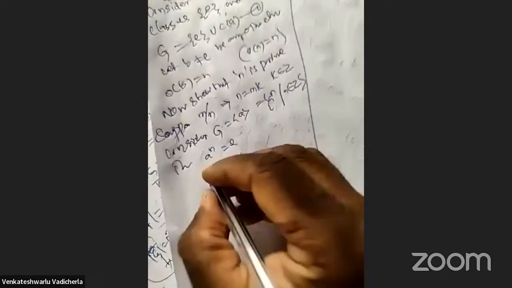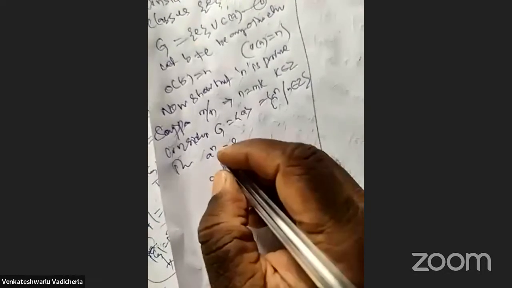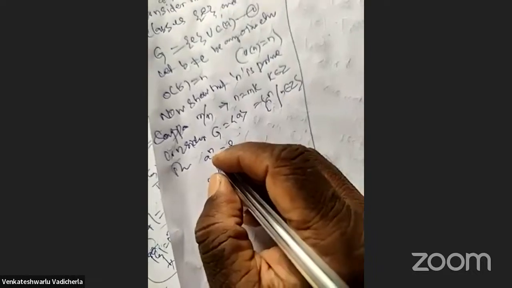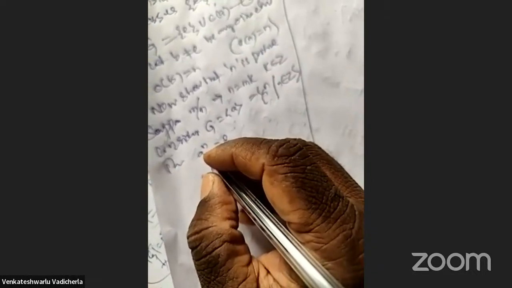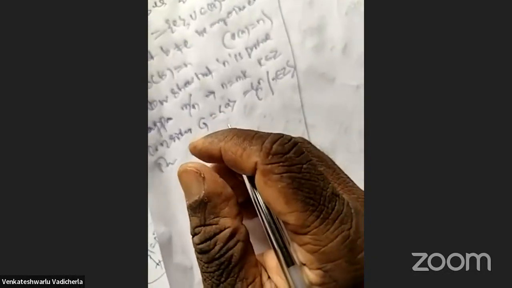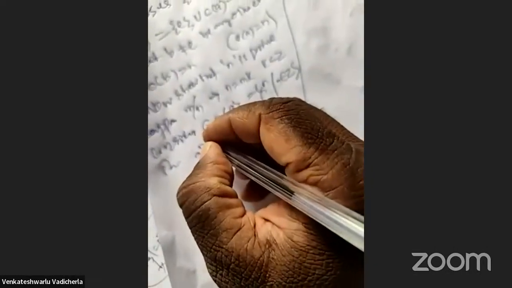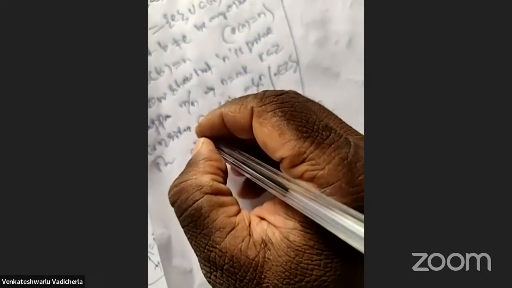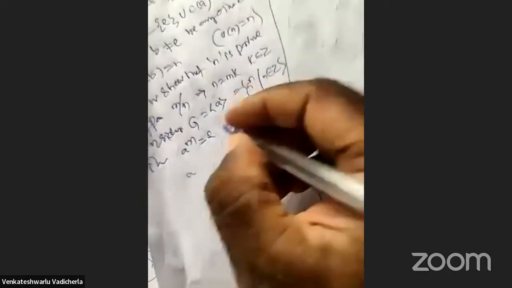Apply k on both sides: a power of n is equal to k, so a power of mk, a power of m is equal to some n belonging to N.